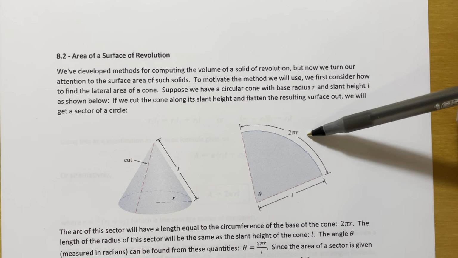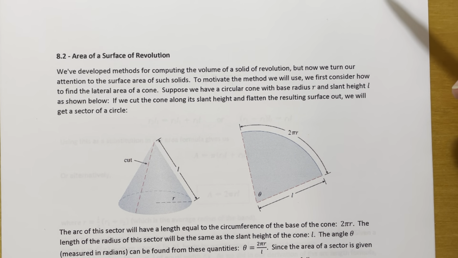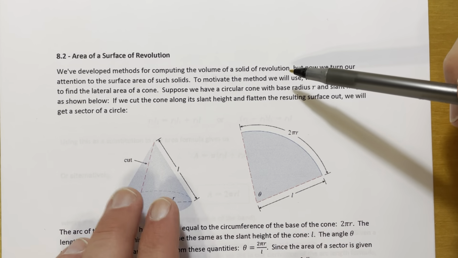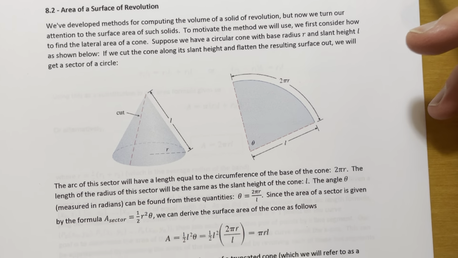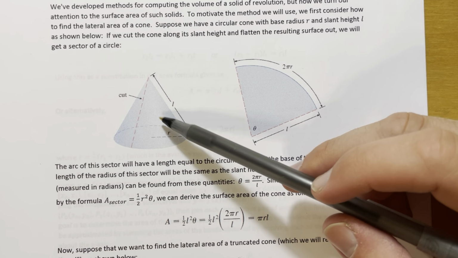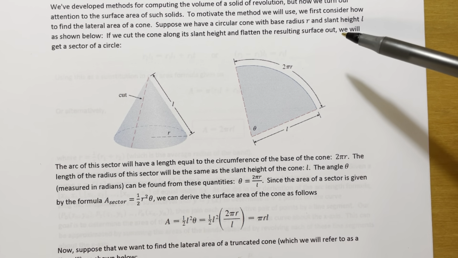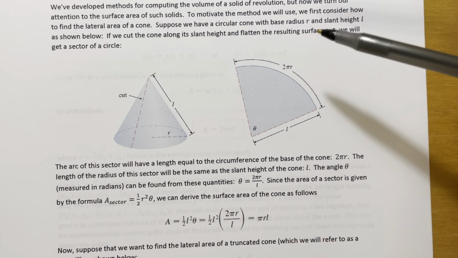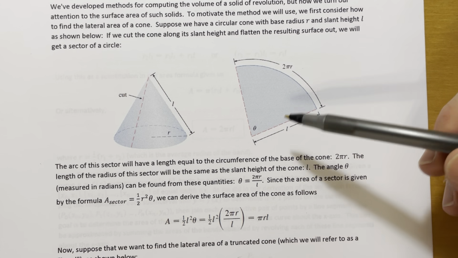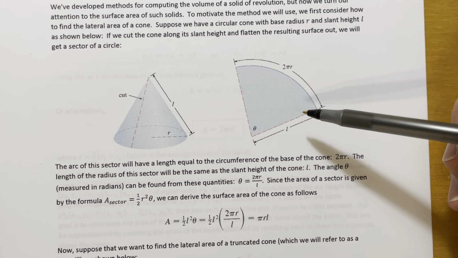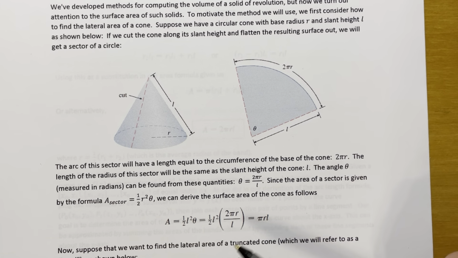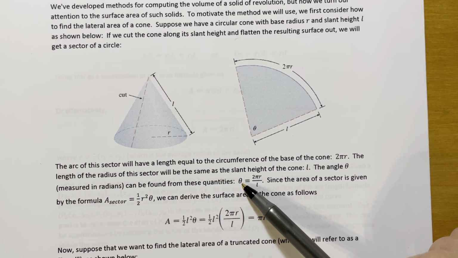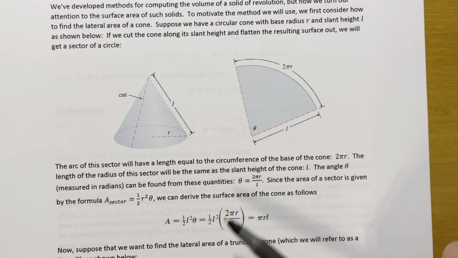So all these dimensions are going to help us find the lateral area of that cone. To do that, we're going to interpret the lateral area of this cone as the area of this sector. In geometry, you can derive a formula for the area of a sector. And before we get to that, I want to put this angle theta in terms of these other sides here.